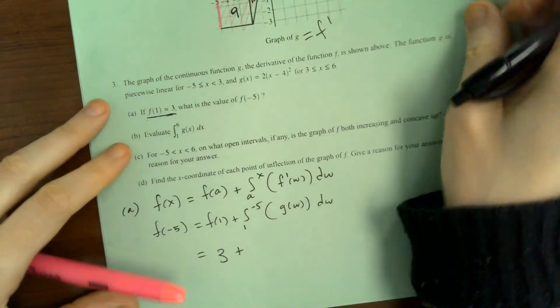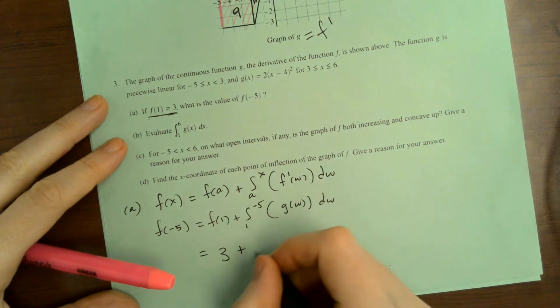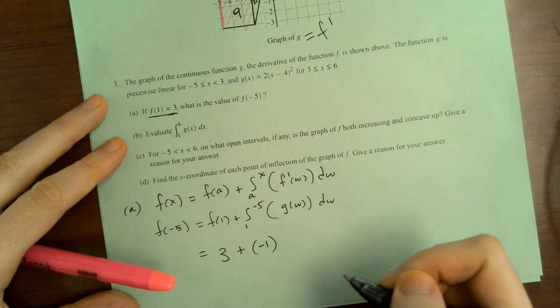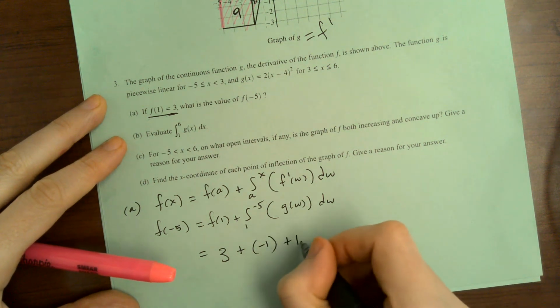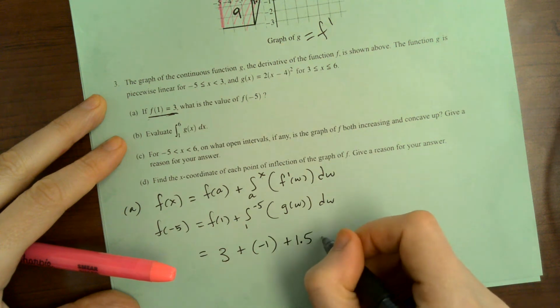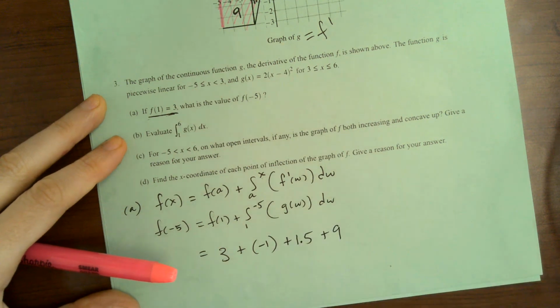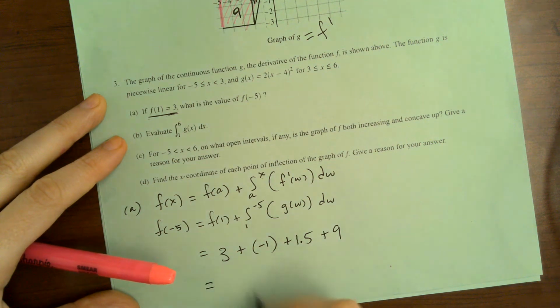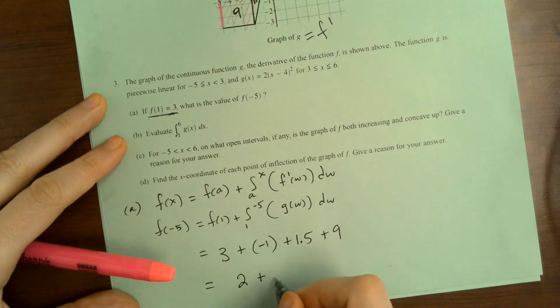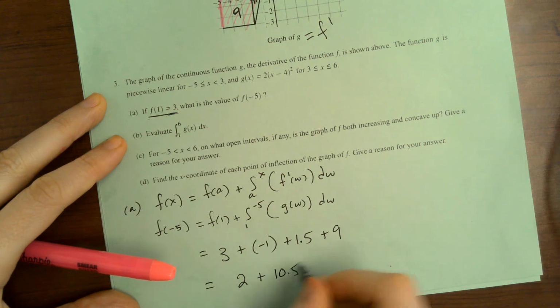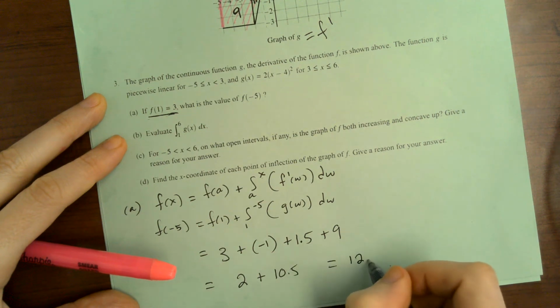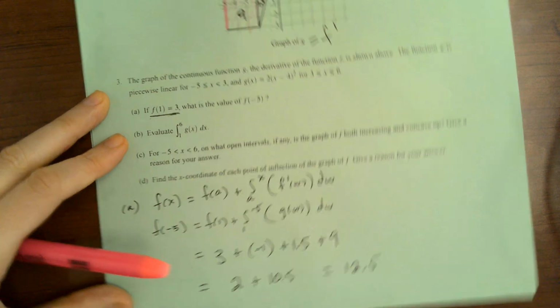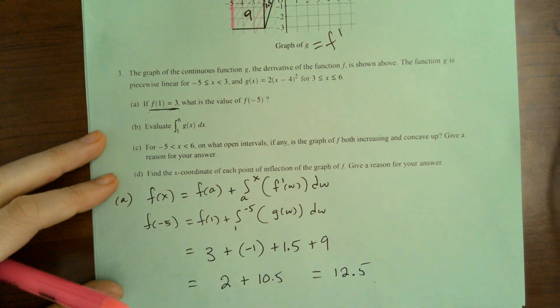All right, so it's 3 plus negative 1 plus 1.5 plus 9. All right, and then this ends up being, what is this? That's 2 plus 10.5, so 12.5.